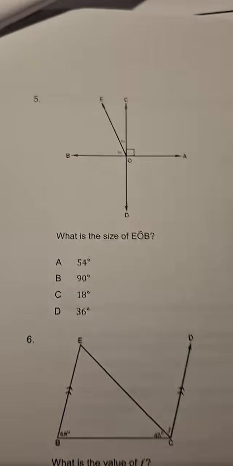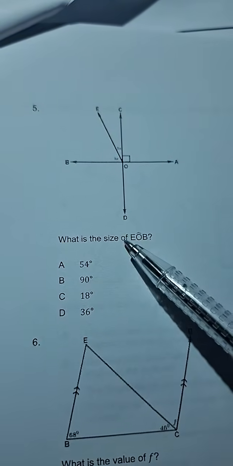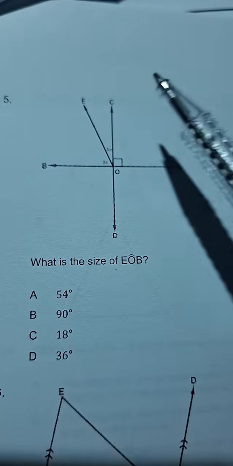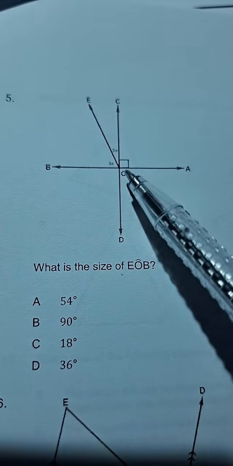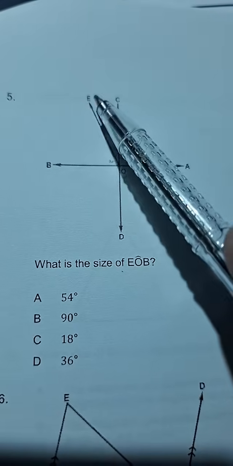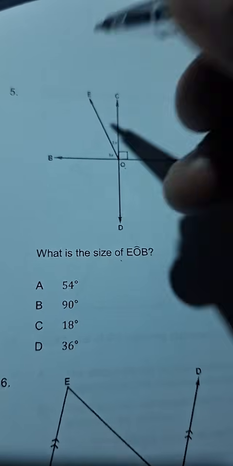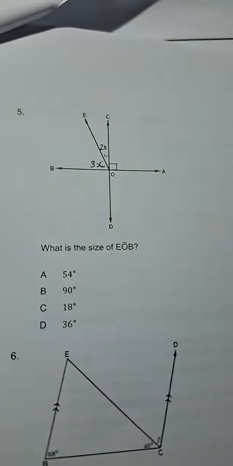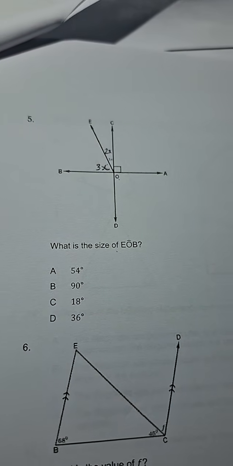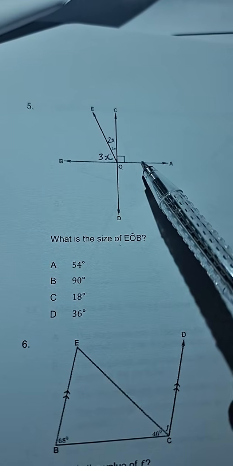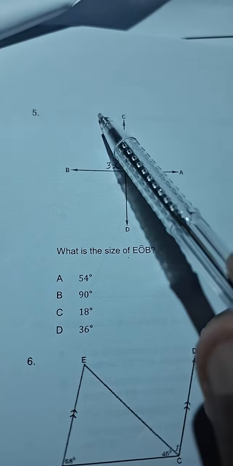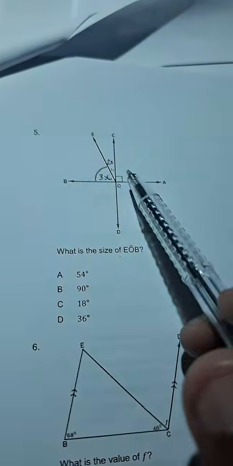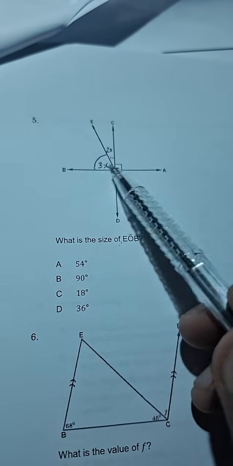Let's turn over the page. Let's come here. Beautiful. What is the size of angle EOB? Now, please, guys, we need to also know how to write this. If you guys can't see, this is 2x and that is 3x, just so that we can see it a bit more. They are asking what is the size of EOB. In other words, they want to know what is the size of the angle.